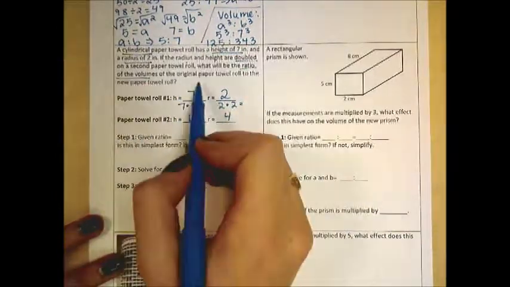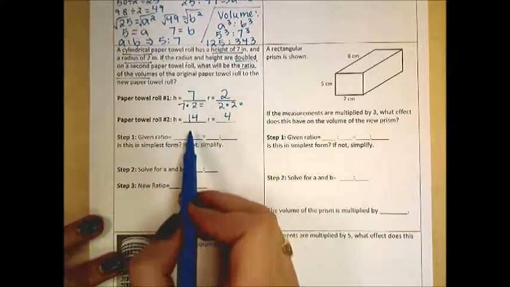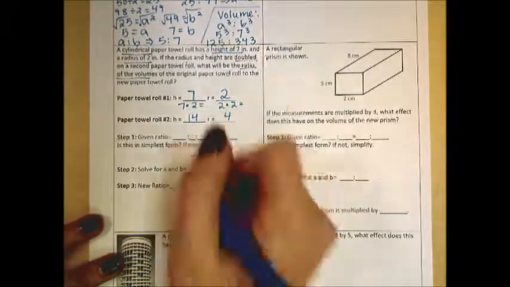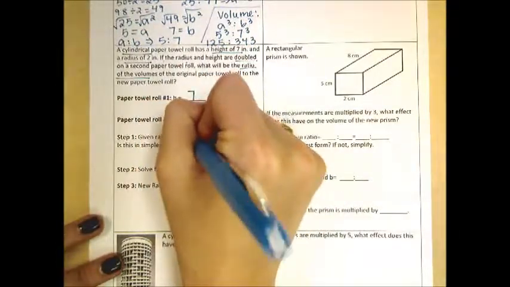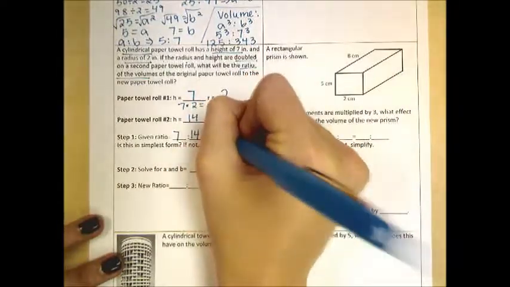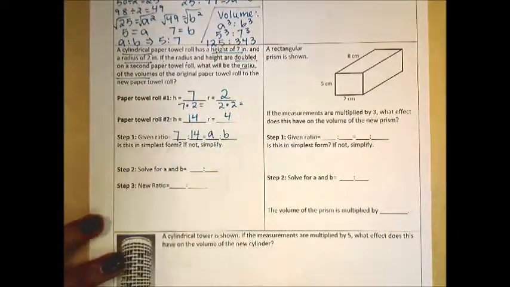I want to pick one number from each paper towel roll. So you can do 7 and 14 or 2 and 4. I am just going to pick 7 and 14 because those are the first ones there. So 7 to 14 is my A to B because they are the heights, because that's considered a length.